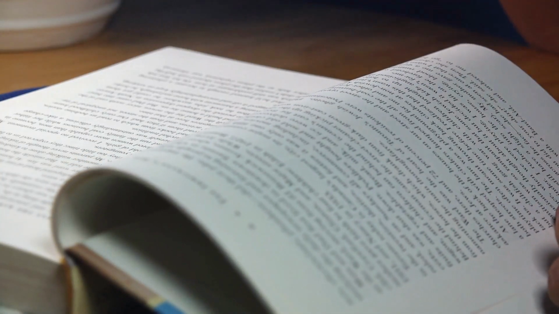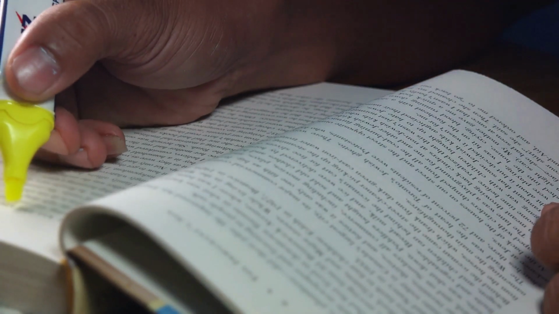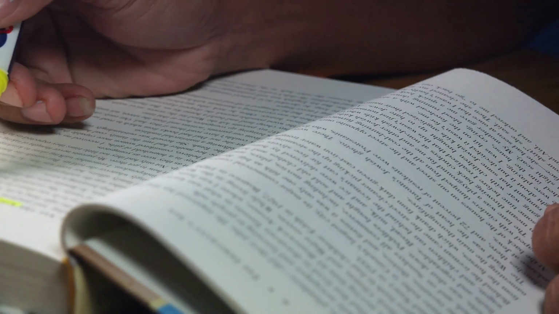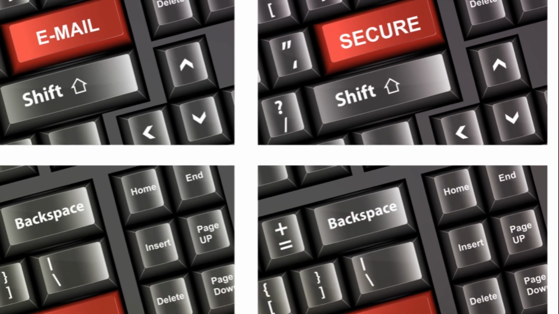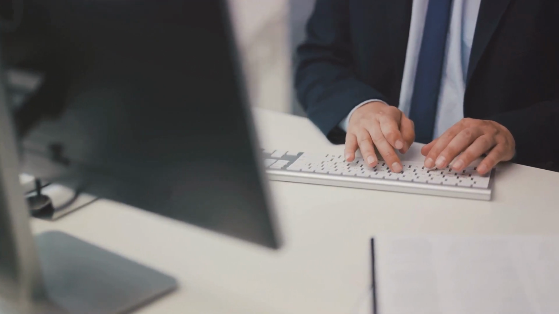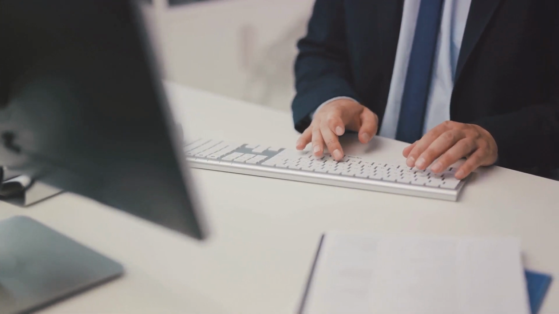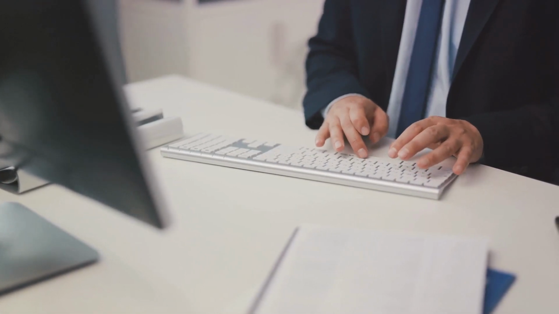Now onto text effects. Highlighting, bolding, italicizing, and underlining can emphasize important points. To apply these effects, select your text and click the corresponding buttons on the Home tab. Lastly, let's talk about text alignment. Whether you want your text to be left-aligned, centered, right-aligned, or justified, it's all up to you. To adjust the alignment, select your text, go to the Home tab, and click the appropriate alignment button.